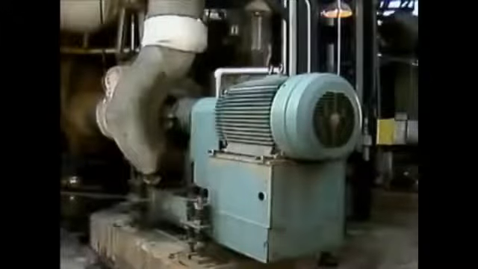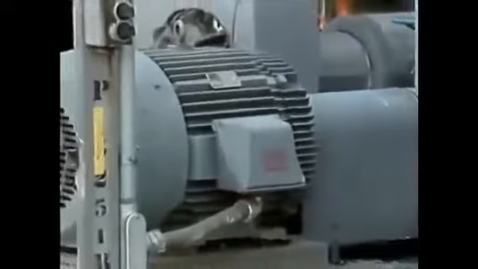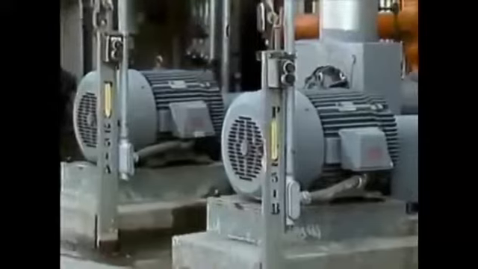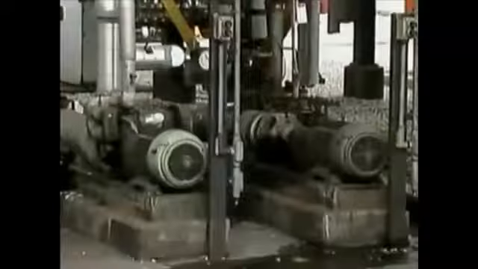Motors can also have a variety of frame designs. Open frame motors are commonly used in non-hazardous areas. But some process applications require motors to be completely enclosed. Electrical equipment can cause explosions in areas where there are flammable liquids, gases, or dust. In these areas, totally enclosed, explosion-proof motors are generally used.